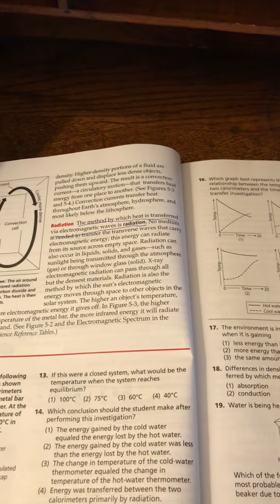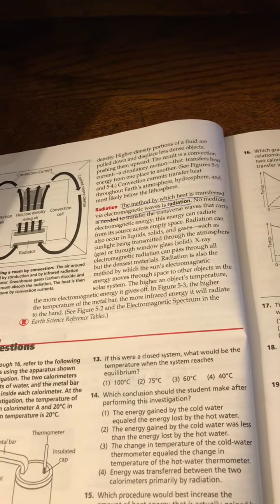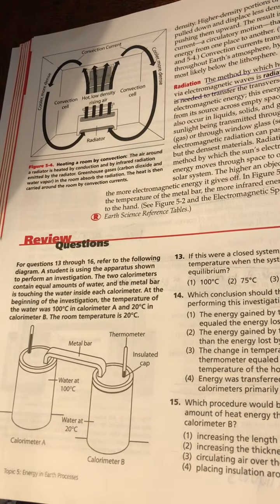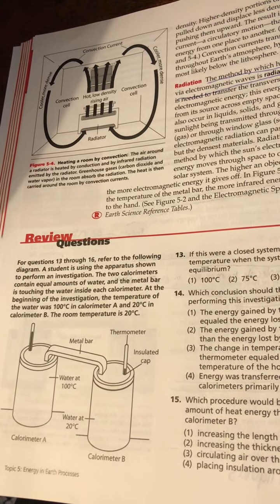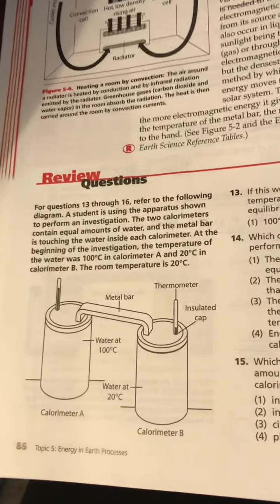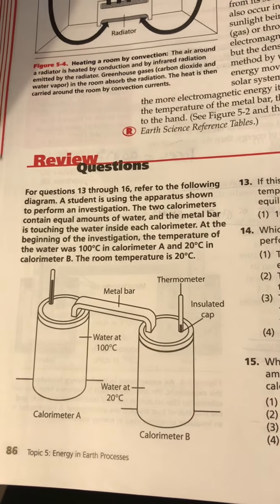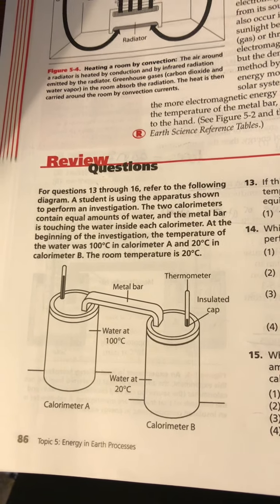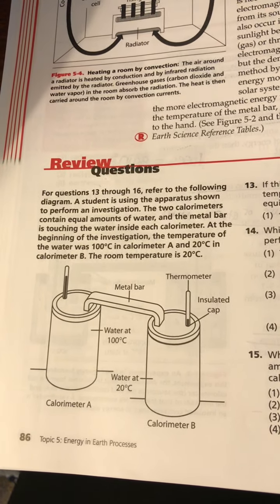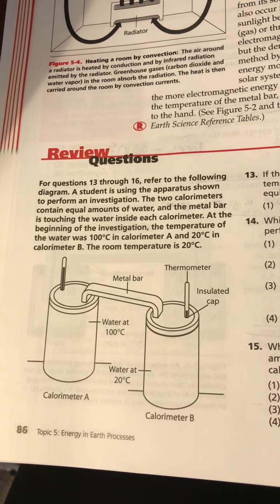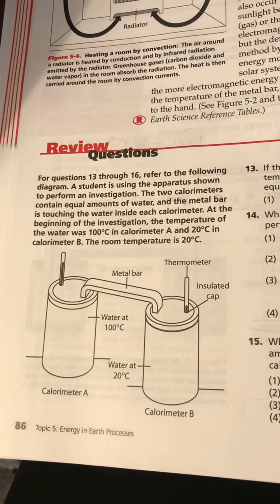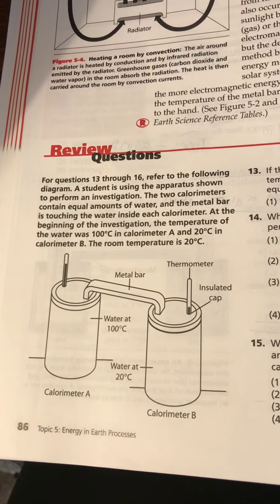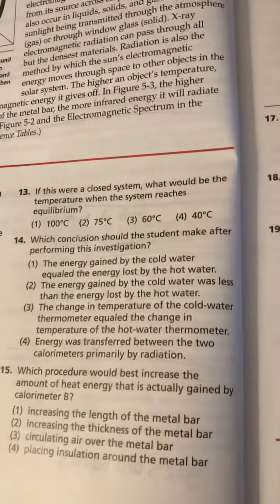For all questions 13 through 16, refer to the following diagram. A student is using the apparatus shown to perform an investigation. The two calorimeters contain equal amounts of water, and the metal bar is touching the water inside each calorimeter. At the beginning of the investigation, the temperature of the water was 100 degrees Celsius in calorimeter A and 20 degrees Celsius in calorimeter B. The room temperature is 20 degrees Celsius.